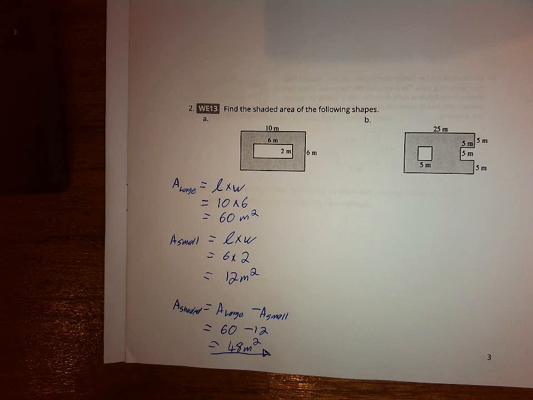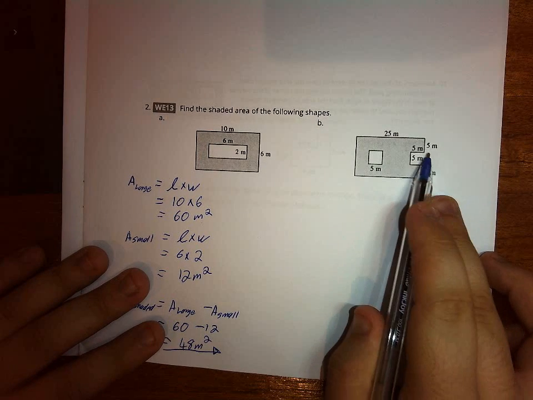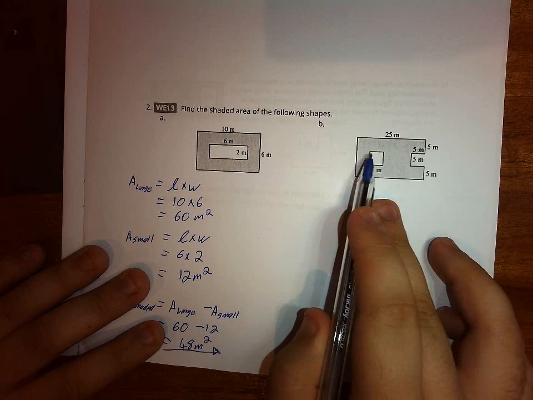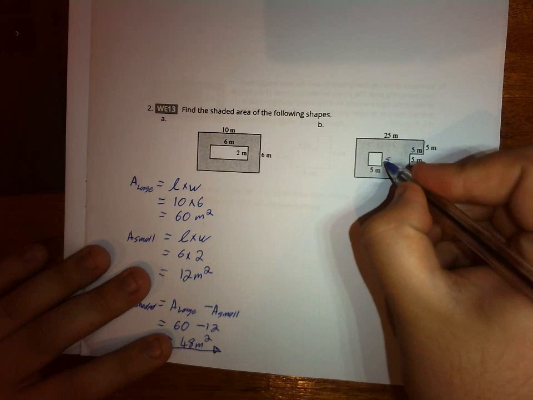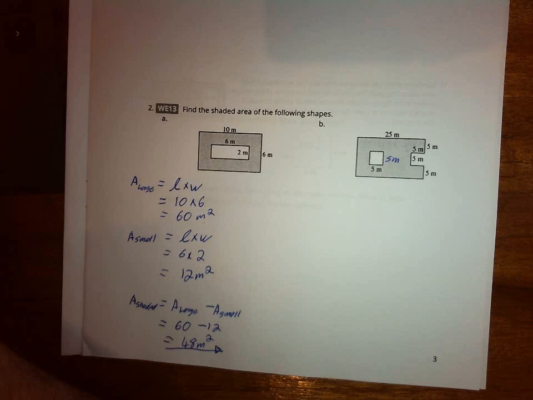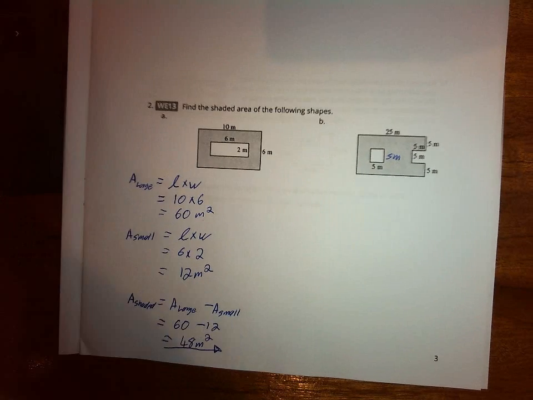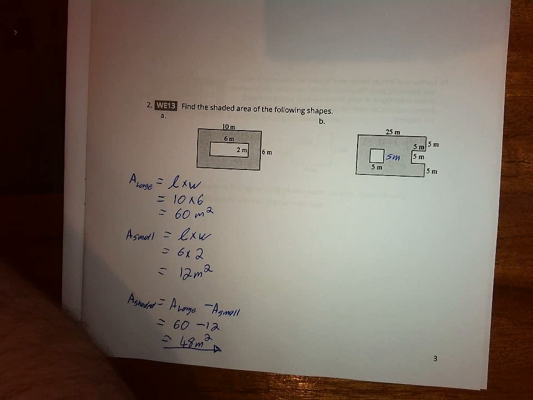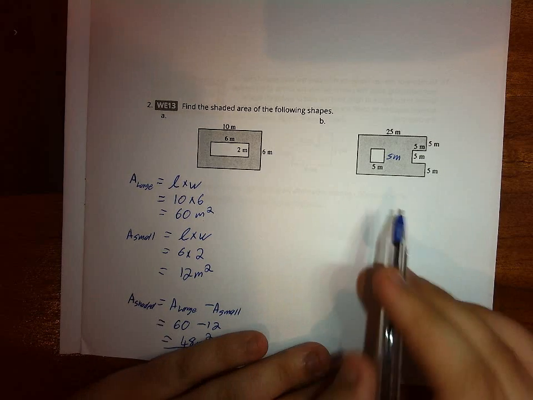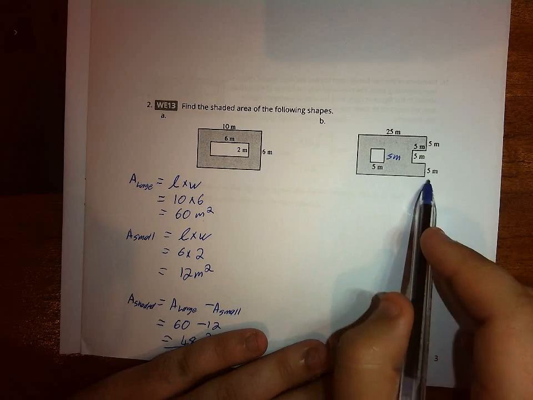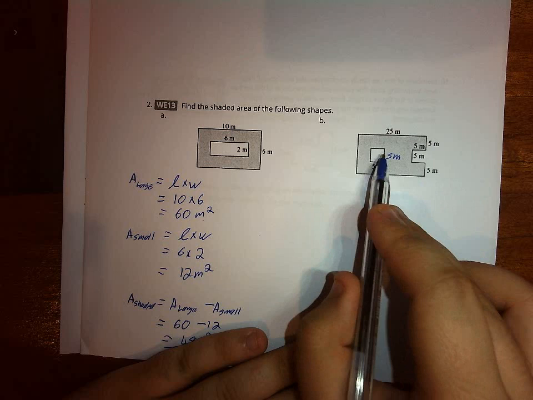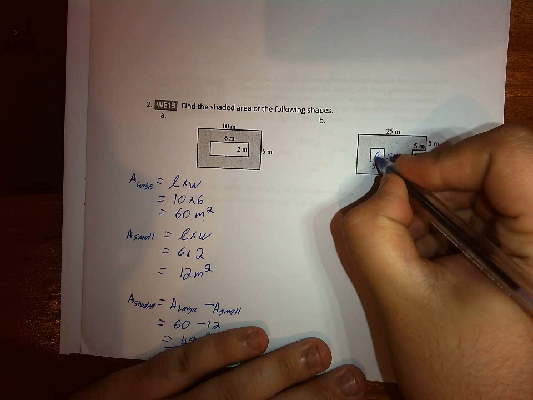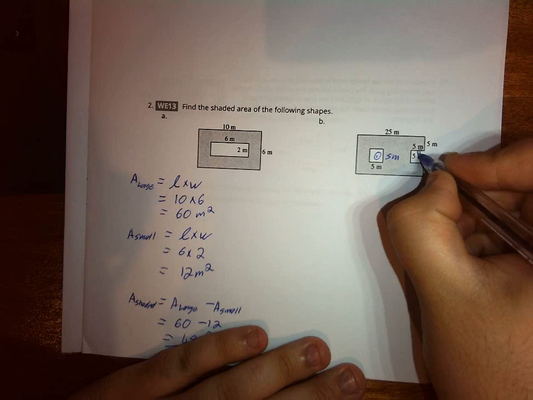I'm going to do it again, but I'm going to do it for part B. Okay. In part B, it looks like I've got 2 squares. This is 5, and that one's 5 as well. Okay, so once again, I'm going to work out the area of the large rectangle, and then I need to work out the area of these 2 small squares. So I'm going to give these things names. I'm going to call this square number 1, and this other small square number 2.